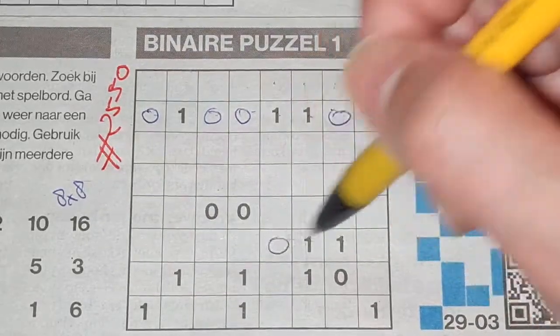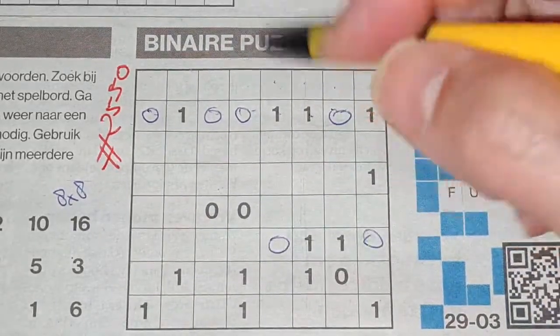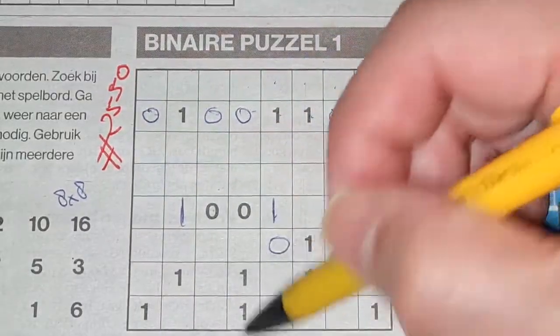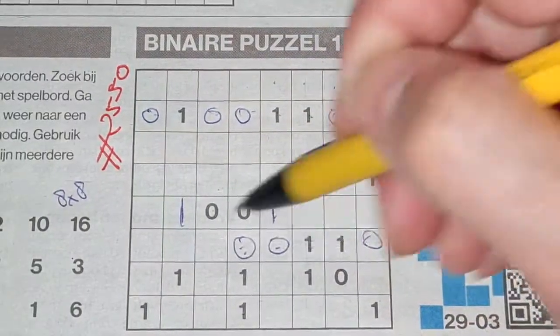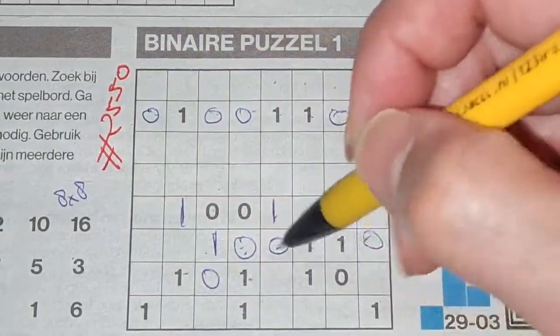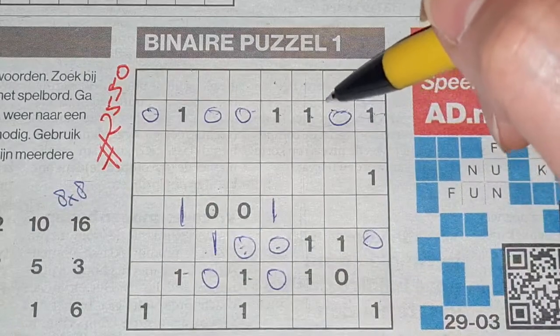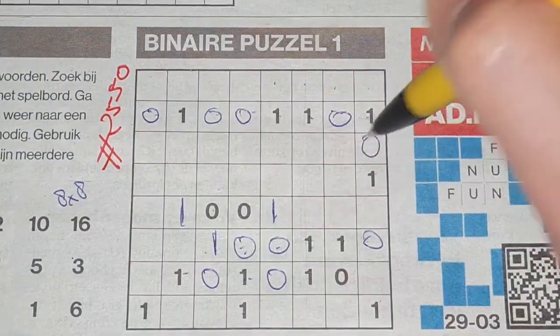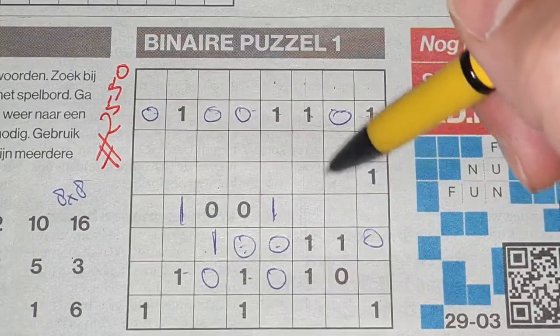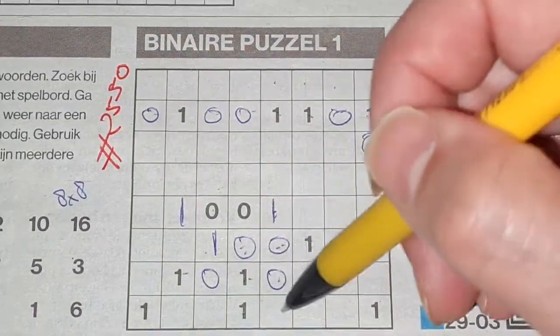Double one, here no, there no. Double zero, here one, there one. Double one, here no, there no. Double zero, here one, there one. Between 2 ones comes a zero. Between 2 ones comes a zero. Between 2 ones comes a zero. And then double zero, here one, there one.